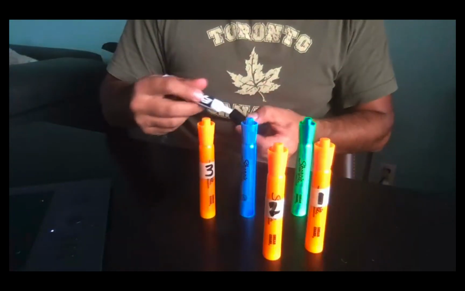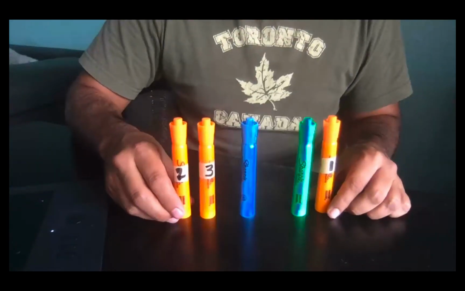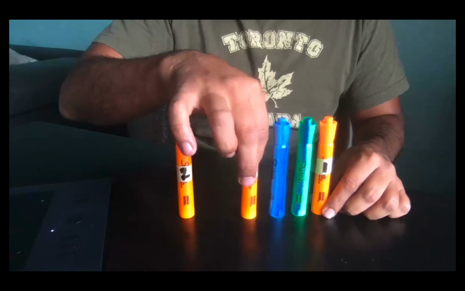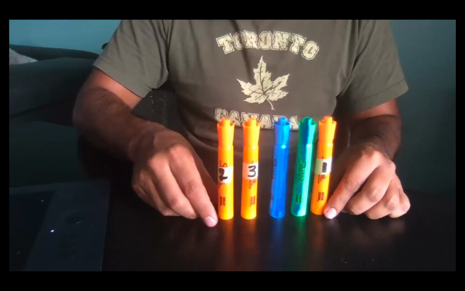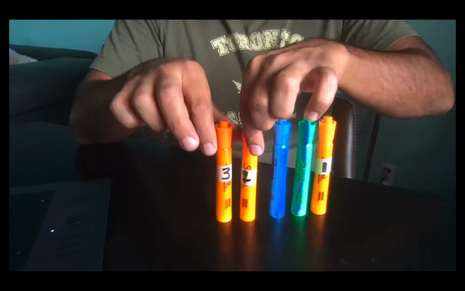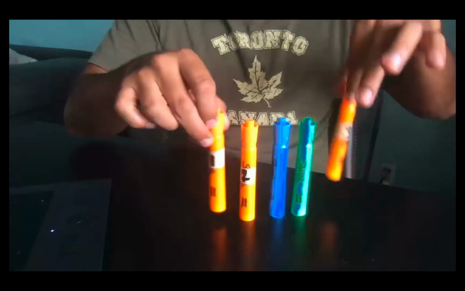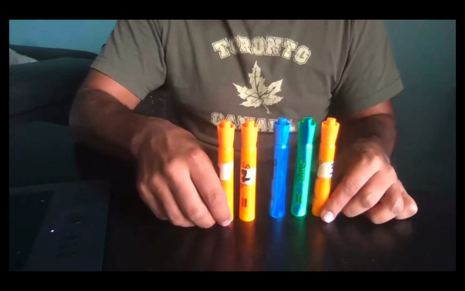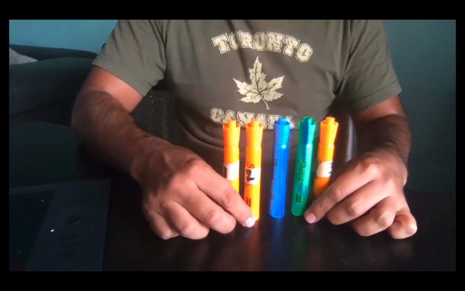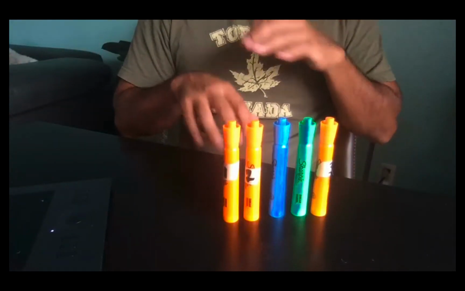Okay, so even though they are all orange, now we can tell because of the numbers when we can detect a move. So if I switch these two around, now I can tell because there's a number there to keep track of them, right? So we can tell that that's different. And if I move those around, again, I can tell that that's different. Good.